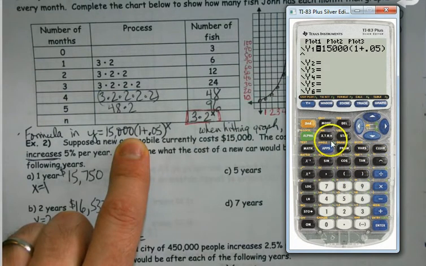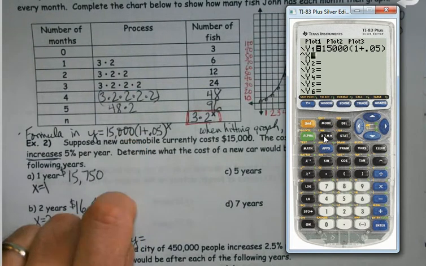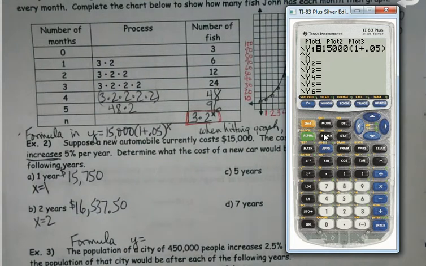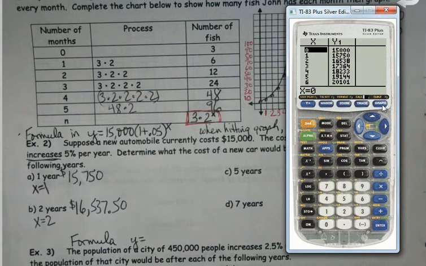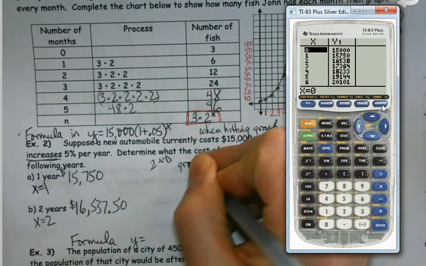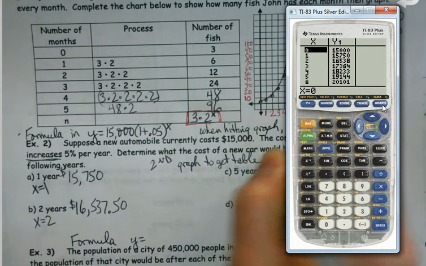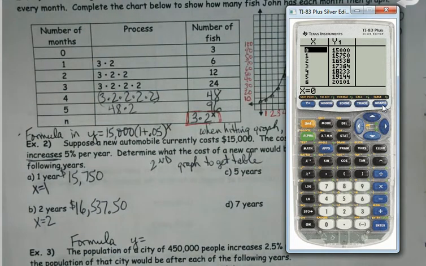And this time when I do an exponent, to get x, I hit this button right next to the green alpha button, because that'll be my x. Because then, watch this. This is awesome. If I hit second and graph to get the table, you'll notice right away, hey, that table, when I go to x equals 1, is the same answer I got for part A when I plugged it in the calculator and just did it manually myself.